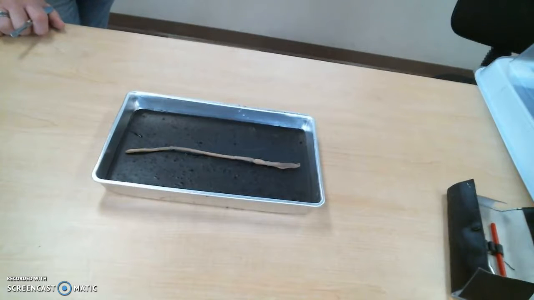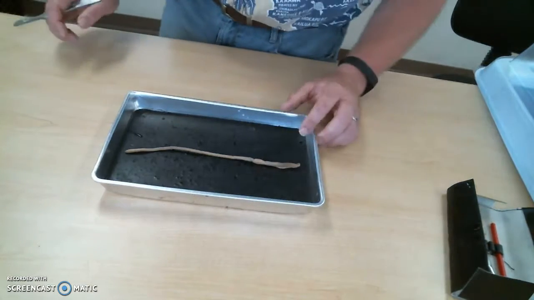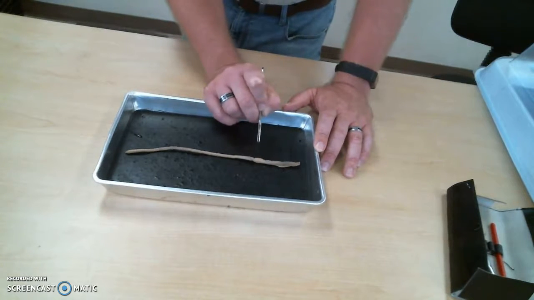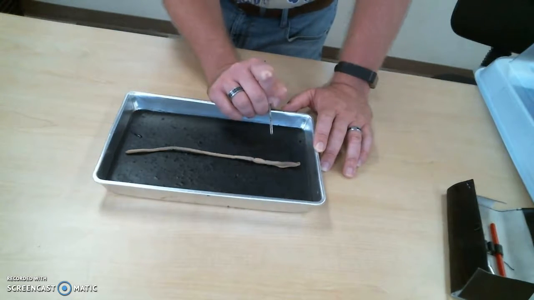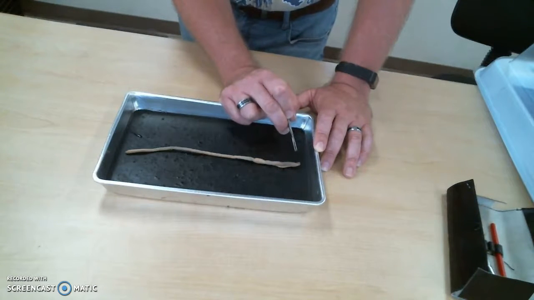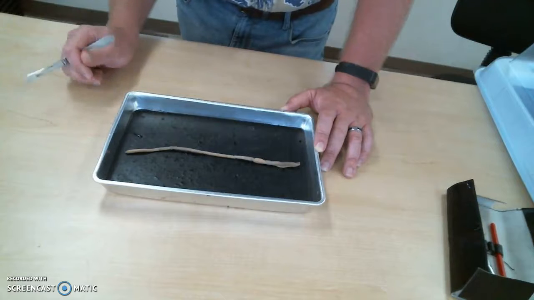It's where the reproductive structures exit the body. So where sperm is given or received is at the clitellum. So that's this section here. And is the clitellum closer to the head or the tail? Closer to the head. So that tells you this is the anterior and this is the posterior.